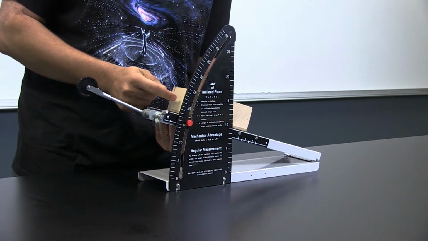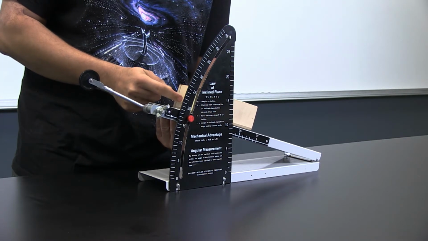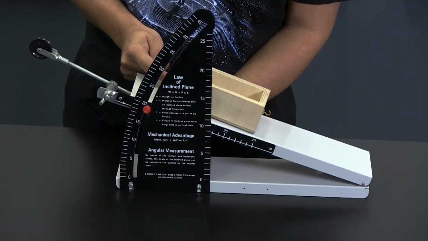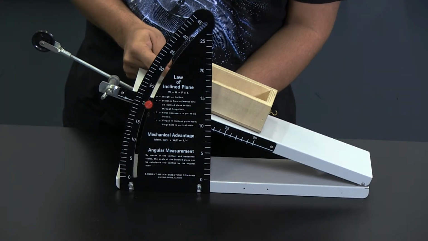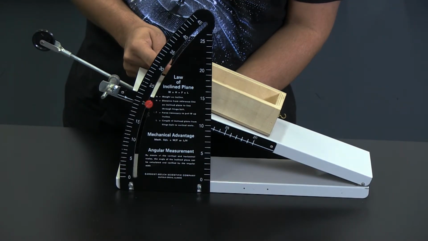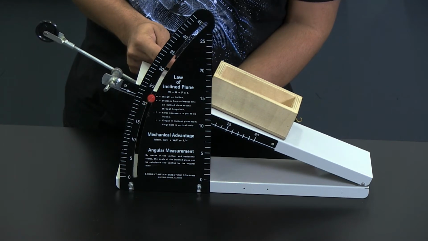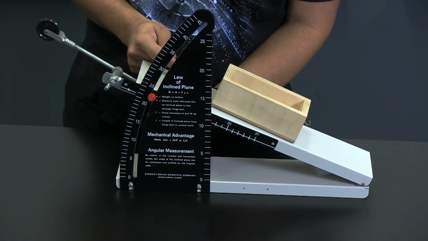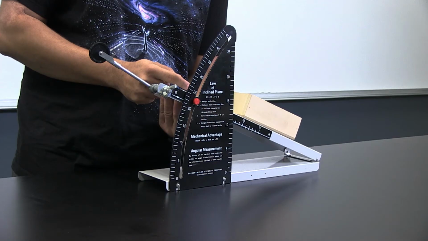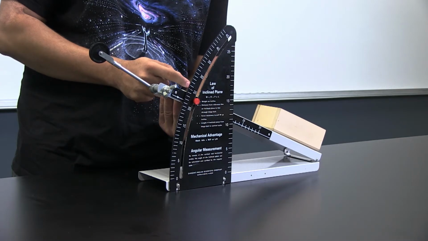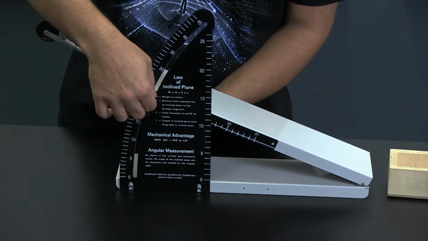Initially, even after we get the box started, it'll soon stop due to the friction, kinetic friction. But as we increase the angle of inclination, at some point, once started, it will just keep sliding down at a constant rate. At this point, the downward force on the box along the ramp is just enough to overcome the force of kinetic friction acting on it.